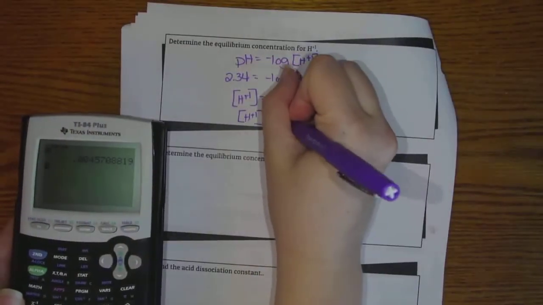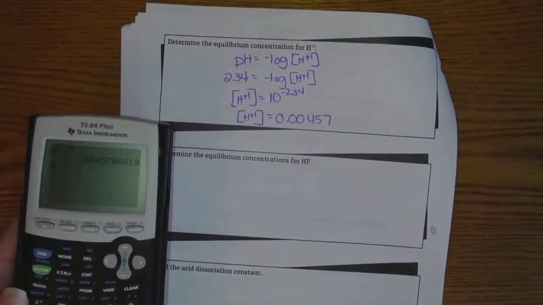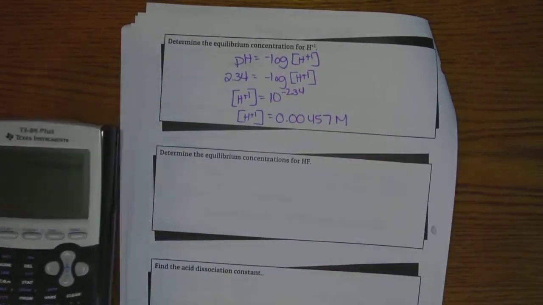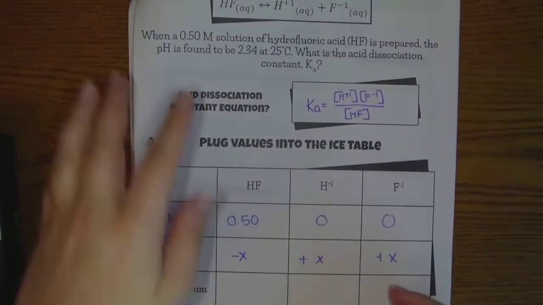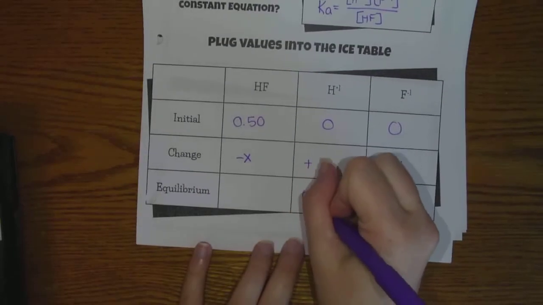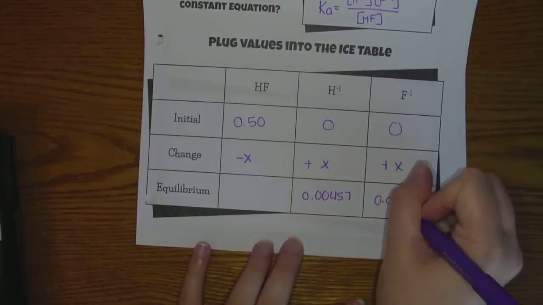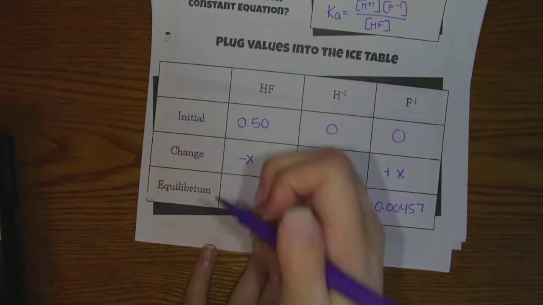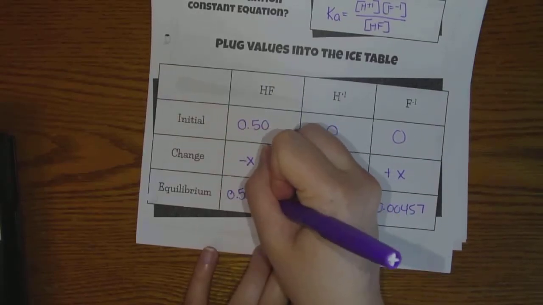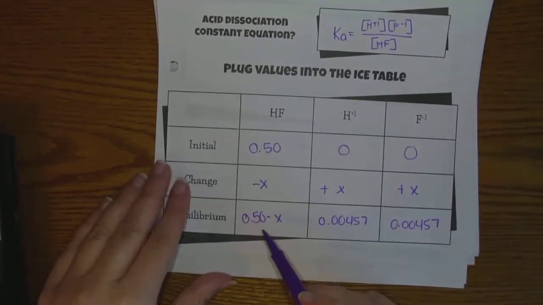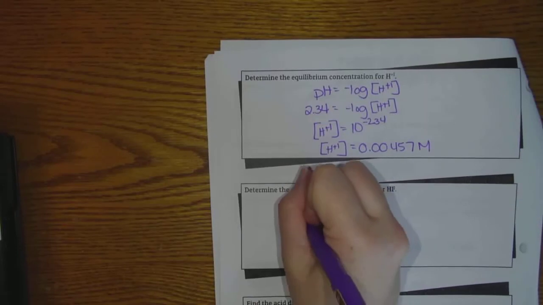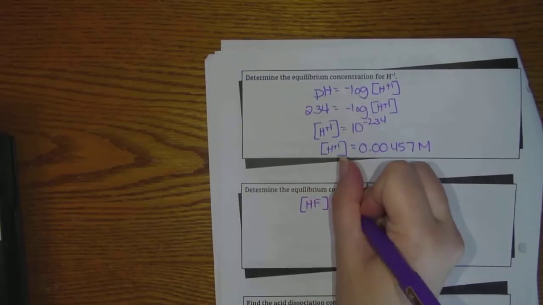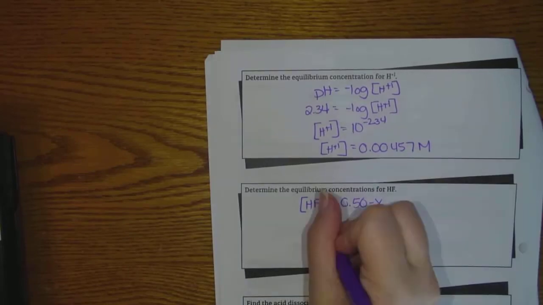Okay? So I'm going to get 0.00457, and that's going to be molar, my concentration. So I can go ahead and put that back into my table here. Remember, because whatever I have for my hydrogen ion concentration is going to be my X. So my equilibrium concentration for my HF is going to be that minus X. Okay?